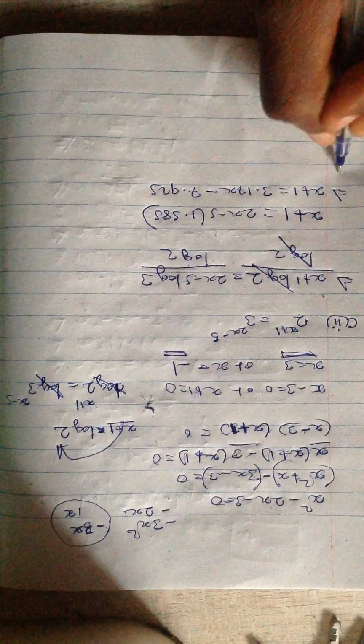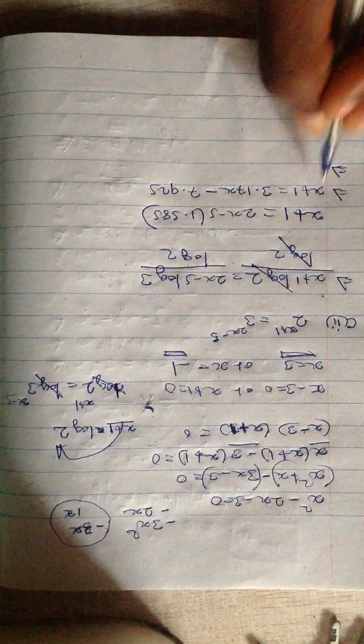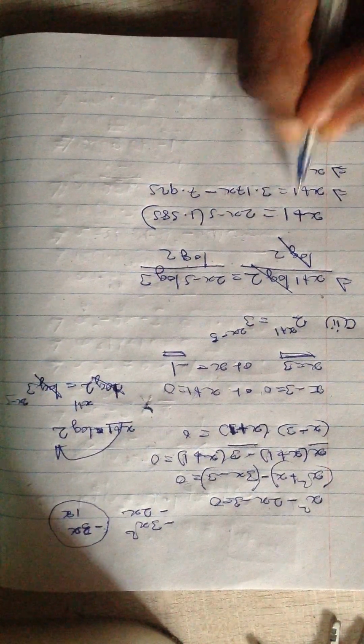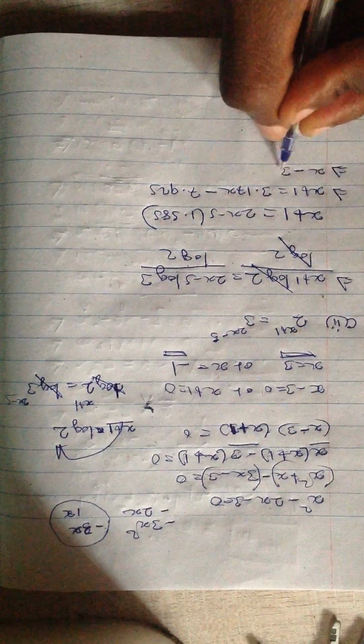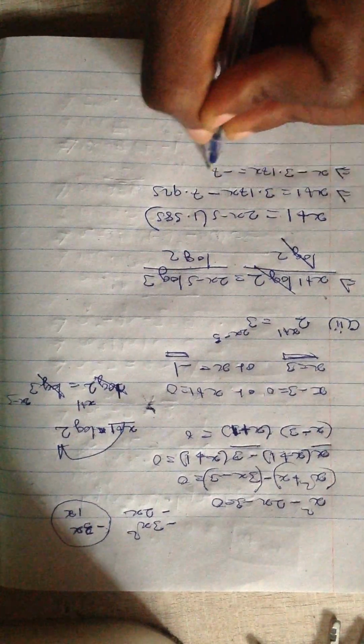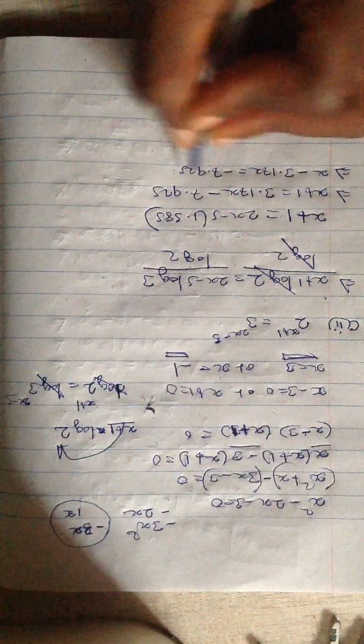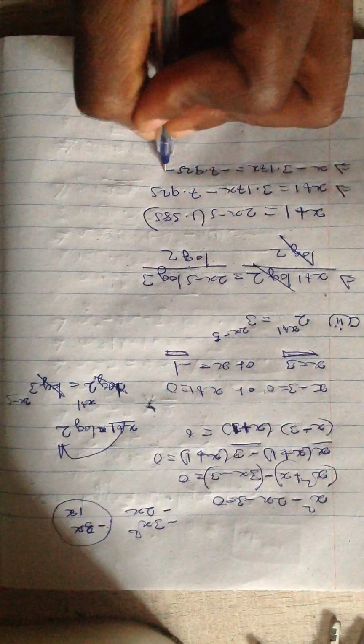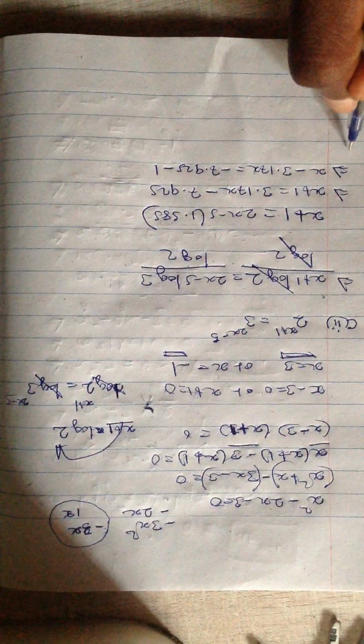We collect like terms. So this one goes this side, it will be x minus 3.17x equals to negative 7.925. This one is positive 1. When it comes this side, it will be minus 1. Something like this. We proceed.